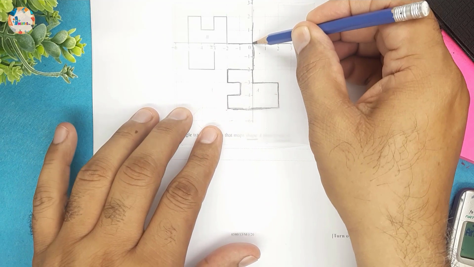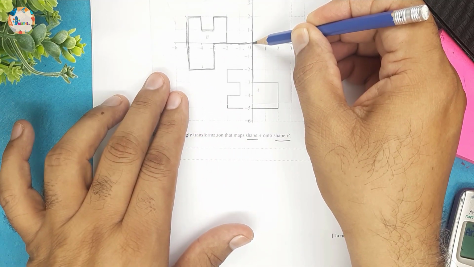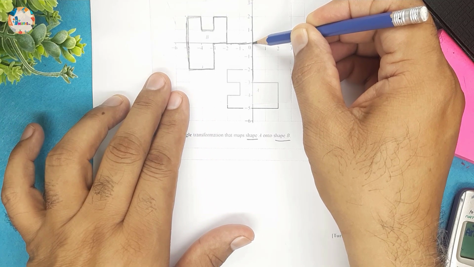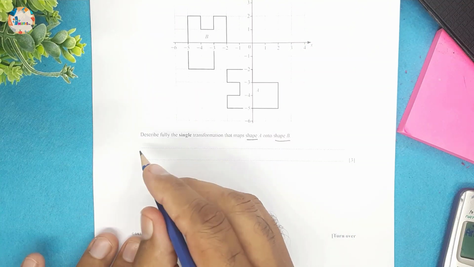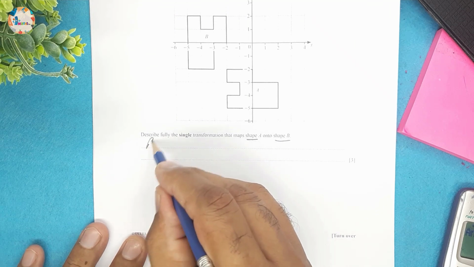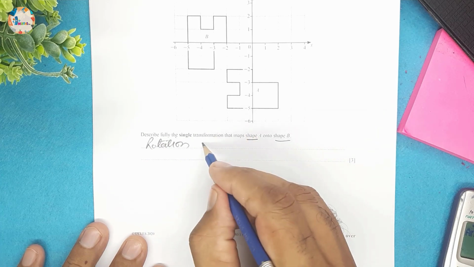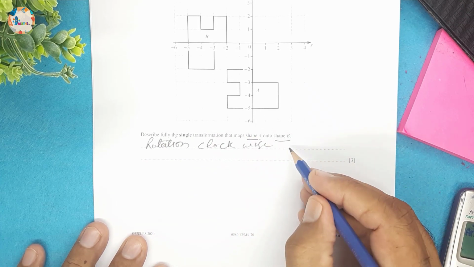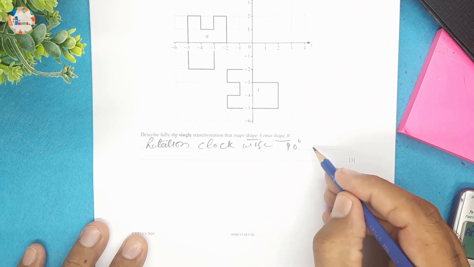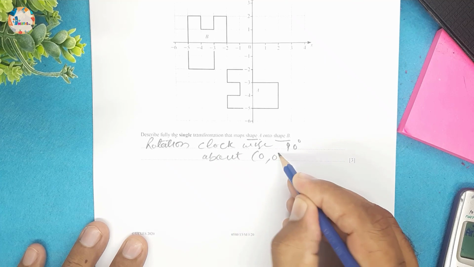From here it is turning to this one, 90 degrees clockwise about the origin. So we can write here, this is a rotation, clockwise, 90 degrees, about the origin, which is 0, 0.